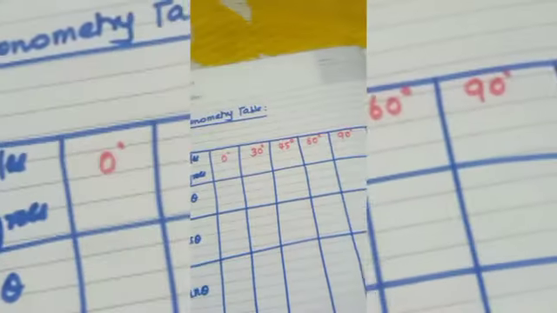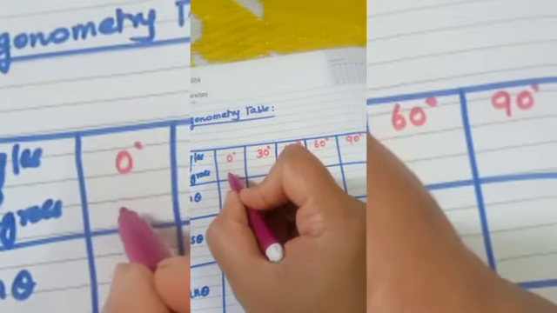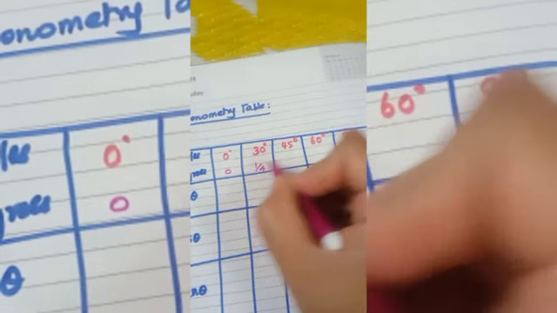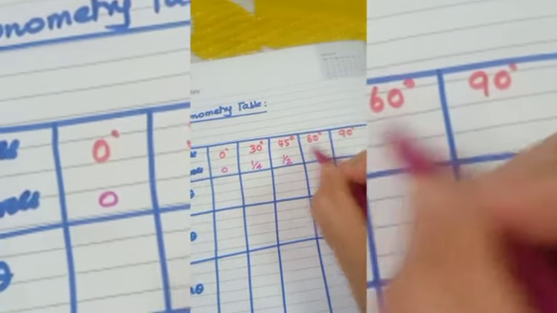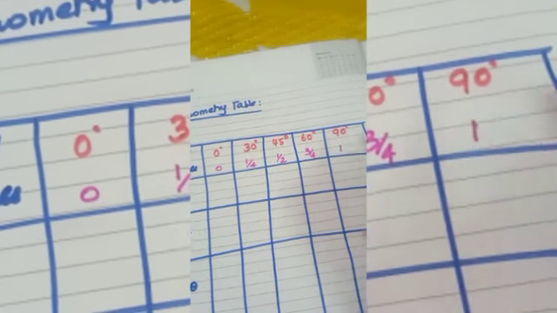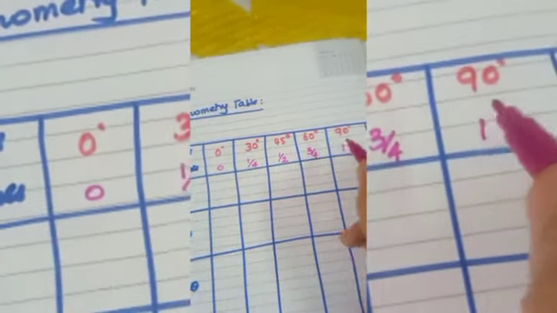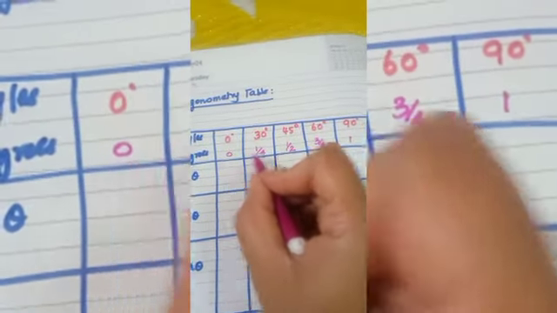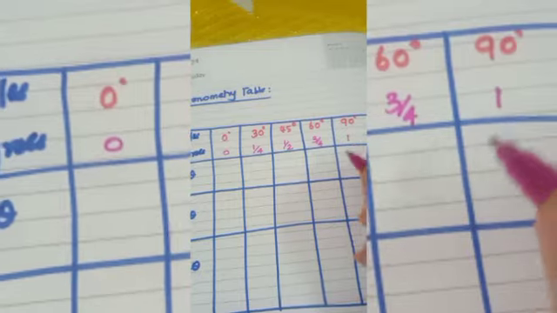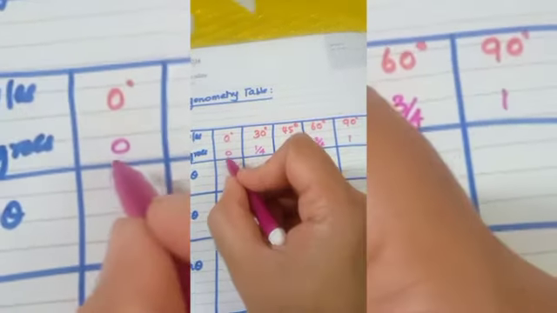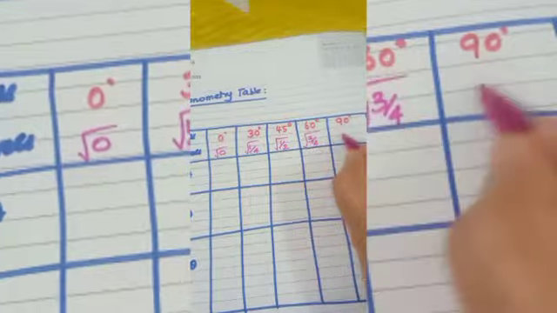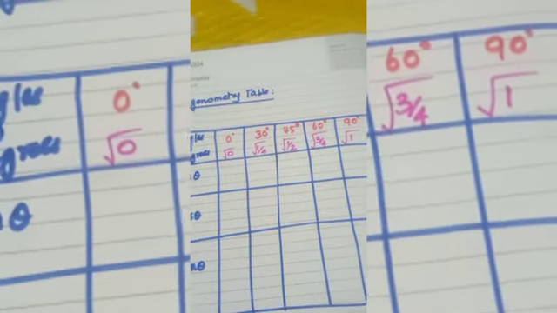Just imagine you have the numbers 0, and quarter, and then half, and then 3/4, and then 1. Just imagine these numbers. We understood, no? 0, quarter, half, 3/4 and 1. And for these numbers, take the square root, my dears. So take the square root of these numbers. Then we can fill in the sine, cos and tan.